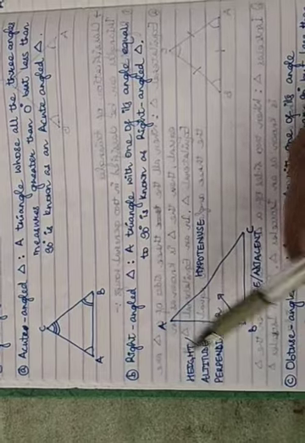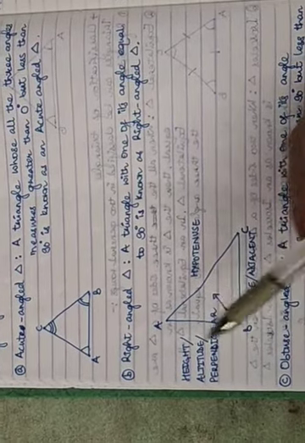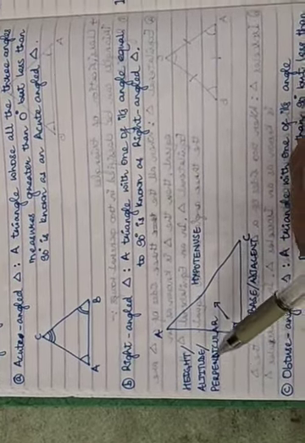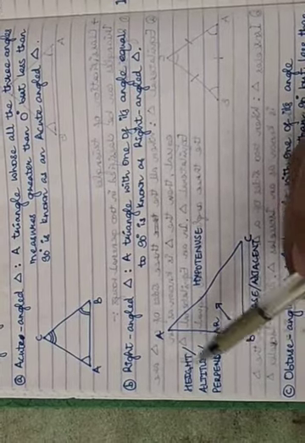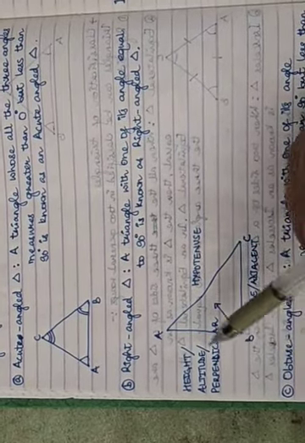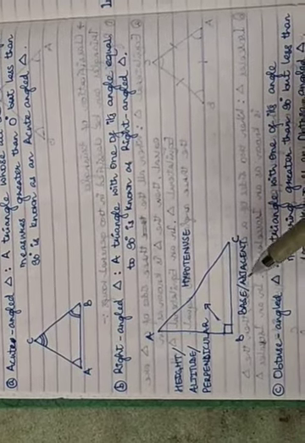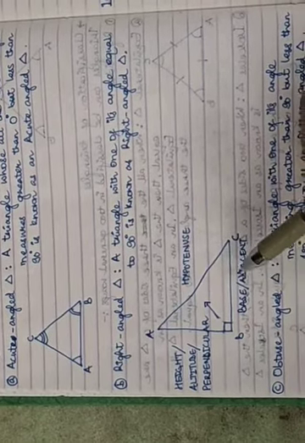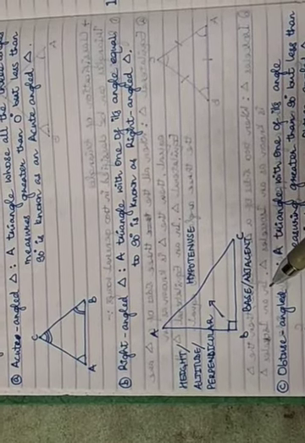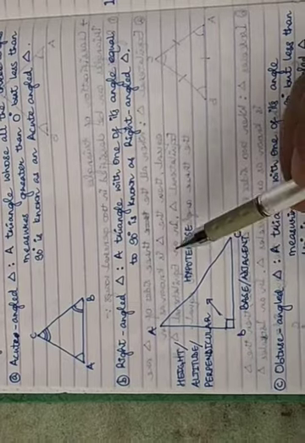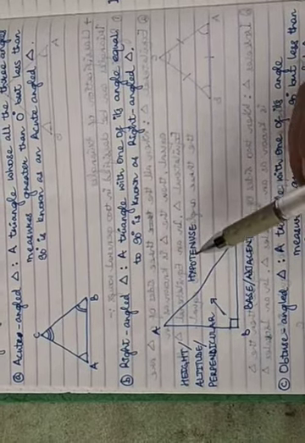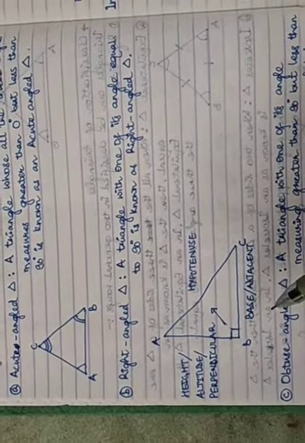Sometimes they will be using height, sometimes altitude, or sometimes perpendicular. That is why I have given all three different names for this side. And this side has two names, base and adjacent. It can be called base, it can be called adjacent, so don't get confused with this. And this side just has one name, that is hypotenuse.